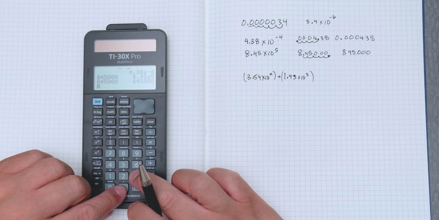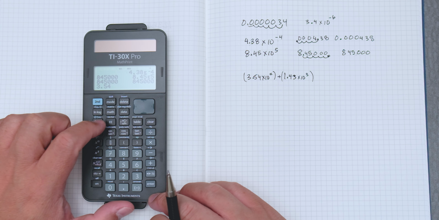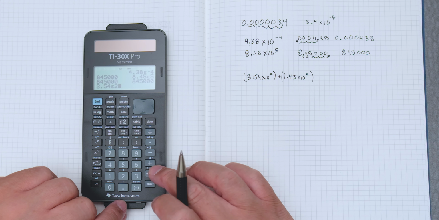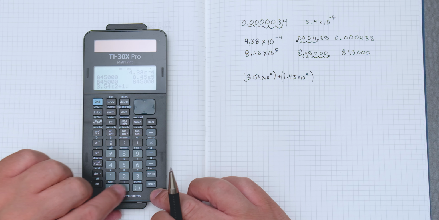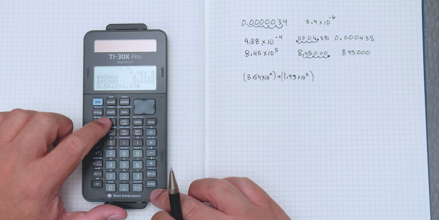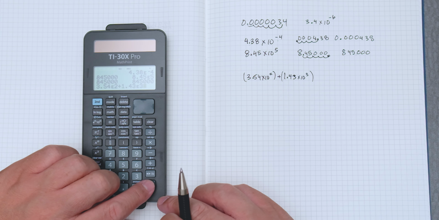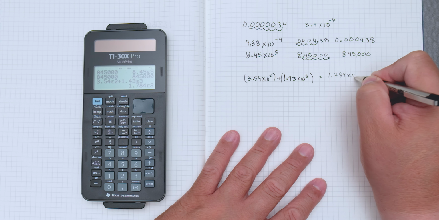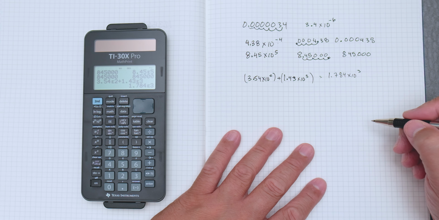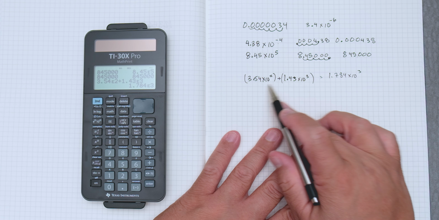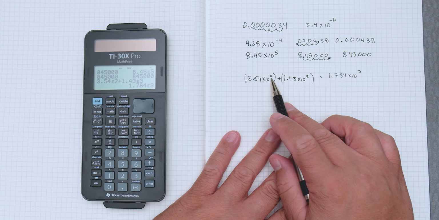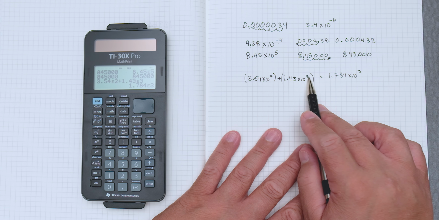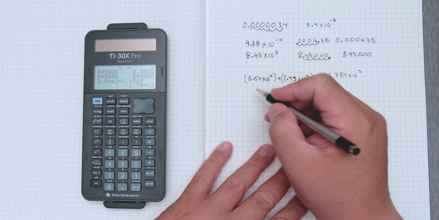So that would be 3.54, EE is times 10 to the 2, plus 1.43, EE is times 10 to the third, equals, and then we get 1.784 times 10 to the third power. If you're doing this by hand, you would have to change this 2 to a 3, or change this 3 to a 2.